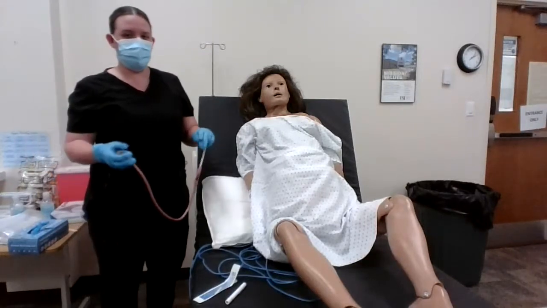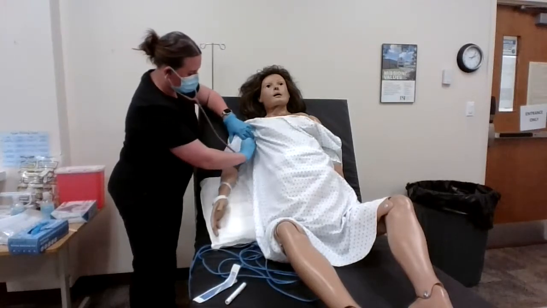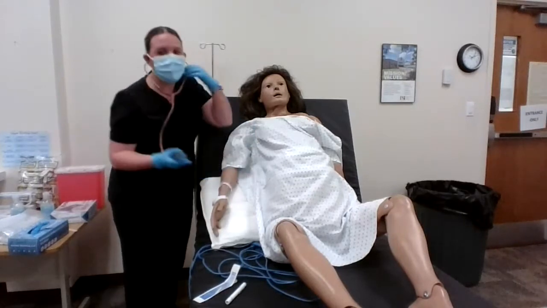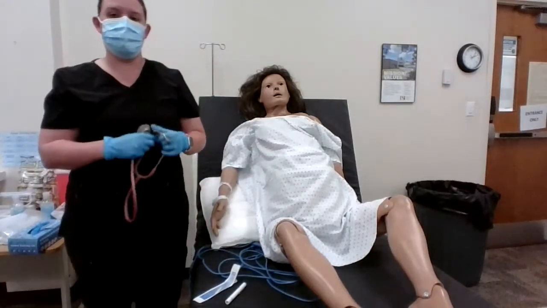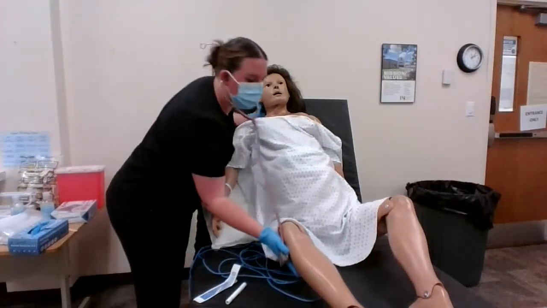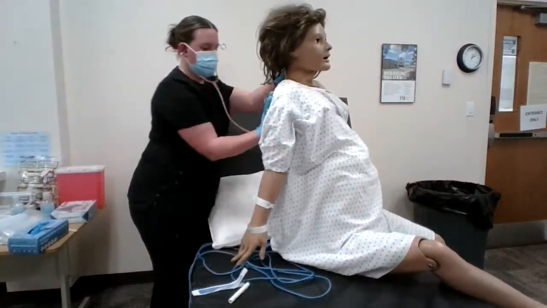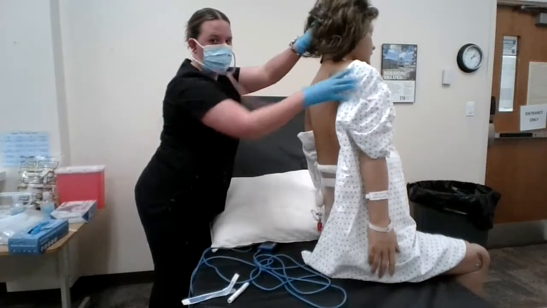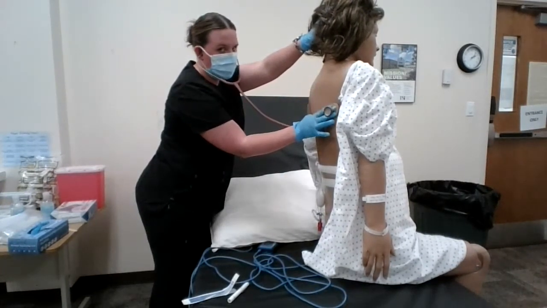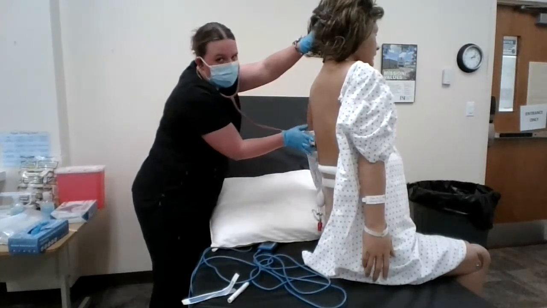Now you're going to auscultate 4 lateral lung sounds on each side. 1, 2, 3, 4. I'm gonna walk around to the other side of the bed and do the same thing. Auscultate 10 sites on the posterior lung fields. So I'll have my patient turn, and I'm gonna listen to 10 sounds. 1, 2, 3, 4, 5, 6, 7, 8, 9, 10.